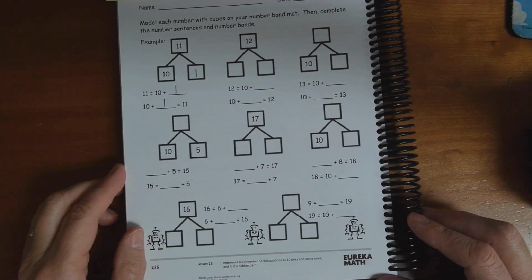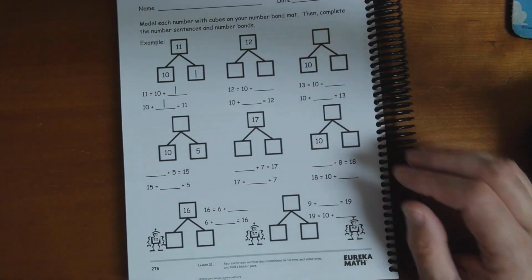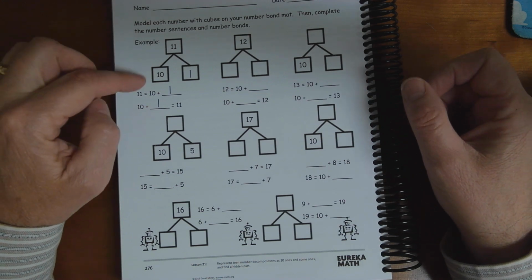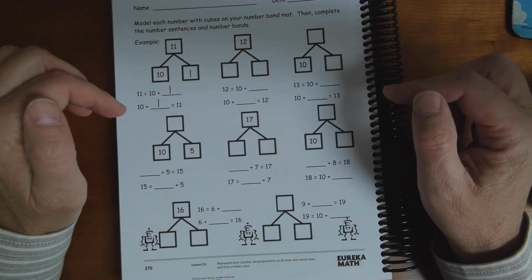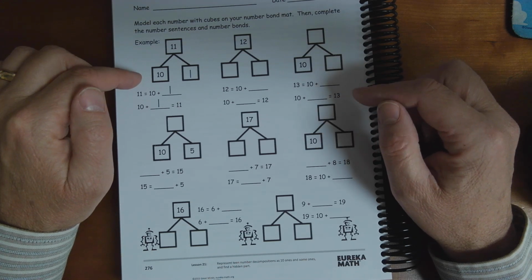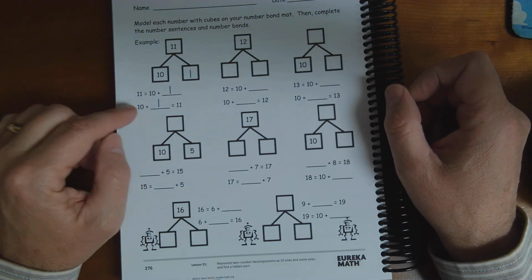This is very similar to what we did yesterday on the problem set. But this time, it's going to be taking different parts away, and you have to figure out what parts are missing and what goes in the missing blanks.